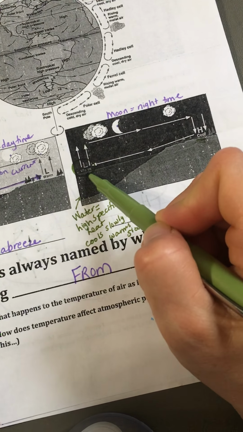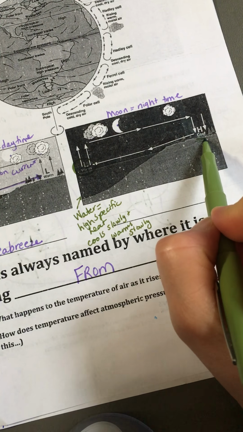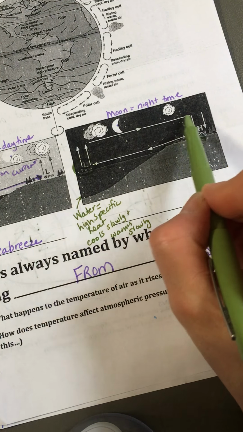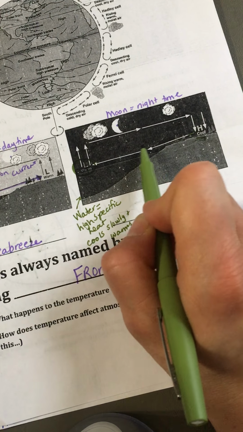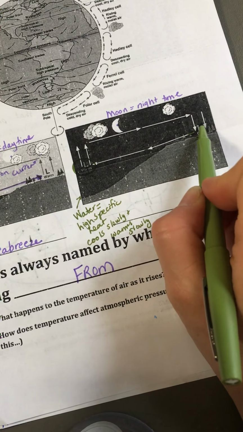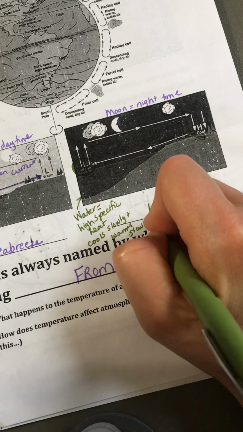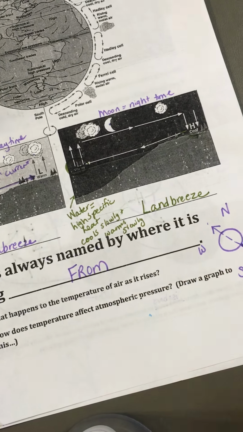So the air over this warm water rises up and then it cools and sinks over the ground, warms up and rises over the ocean, and then cools and sinks. Here's our wind pattern now. Our wind is the surface air motion. So this is coming from the land and blowing out over the ocean. So we call this one a land breeze.